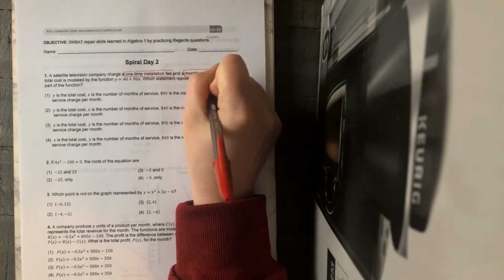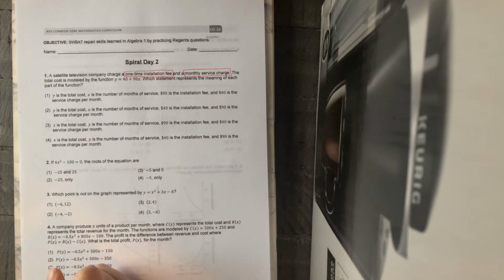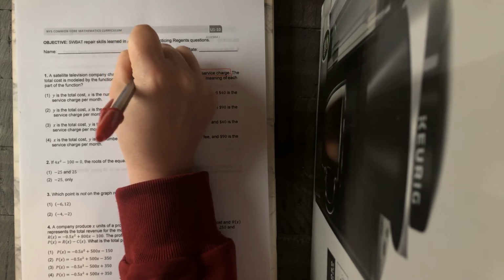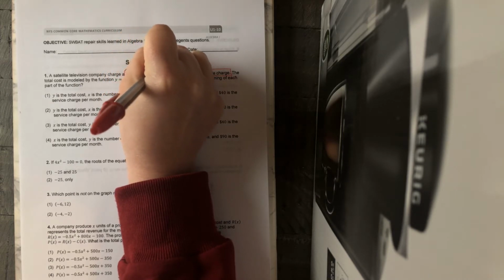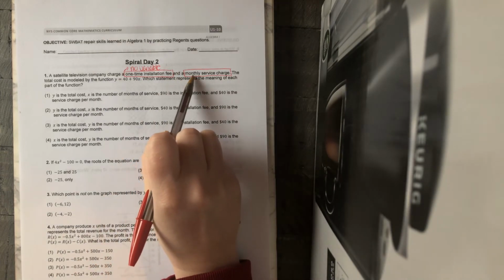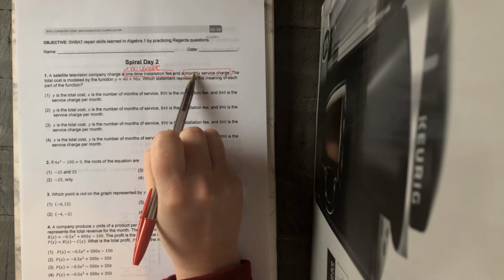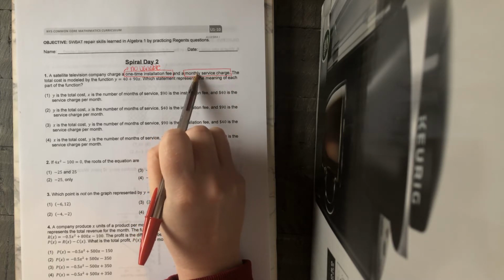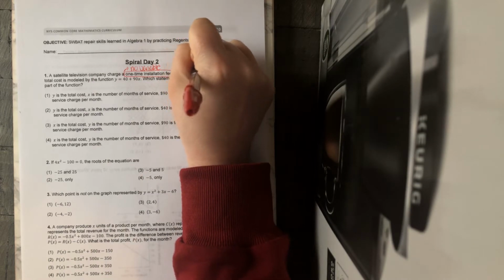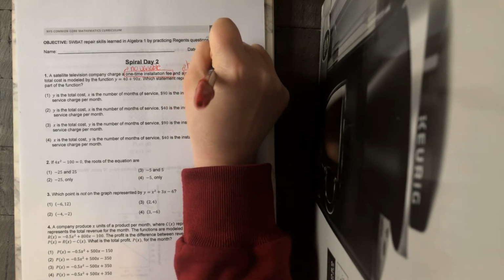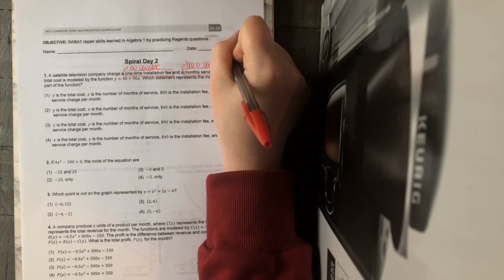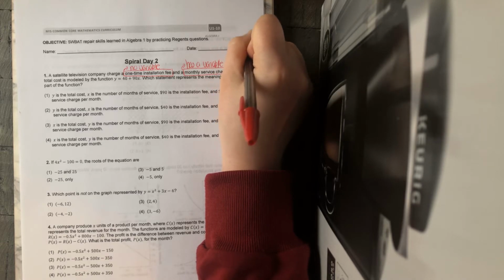monthly service charge. Okay, I know that if it's a one-time fee, this is a number that should have no variable attached to it. Because if it's a one-time fee, you pay it and it's done. Anything that has a variable means I'm paying it more than one time, like a monthly service charge. Every single month you're going to pay that amount. So a monthly service charge has a variable. And again, I know that because I'm paying it more than one time.